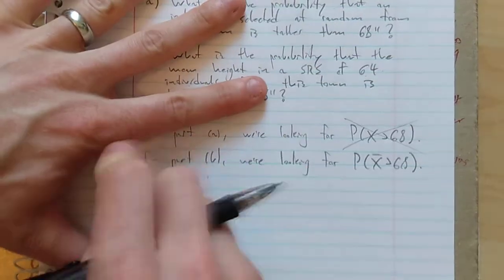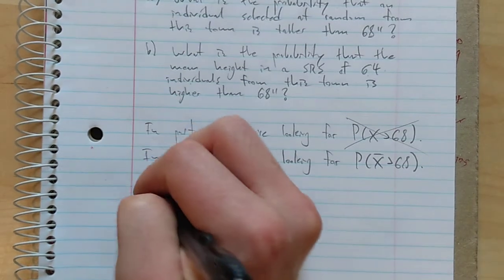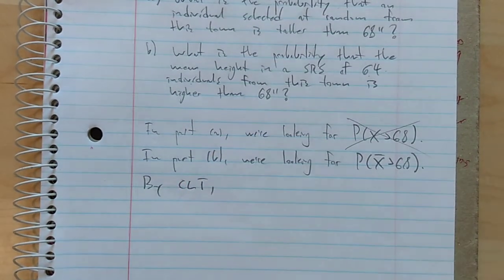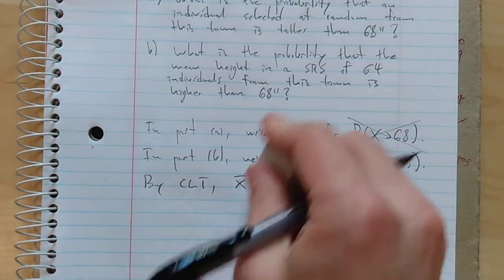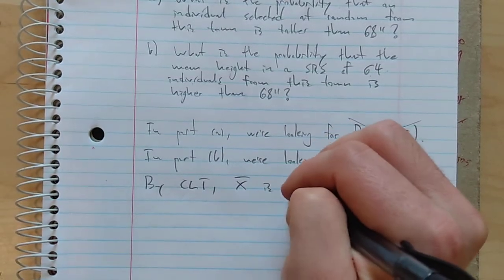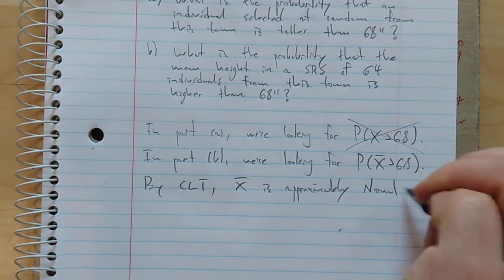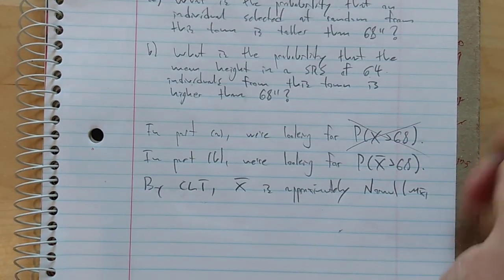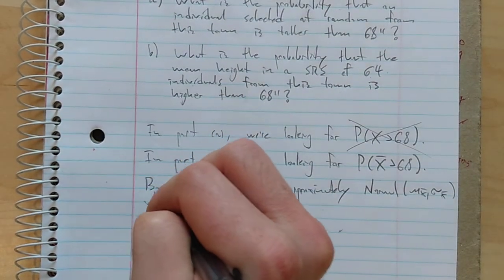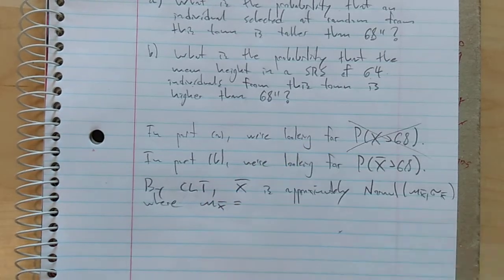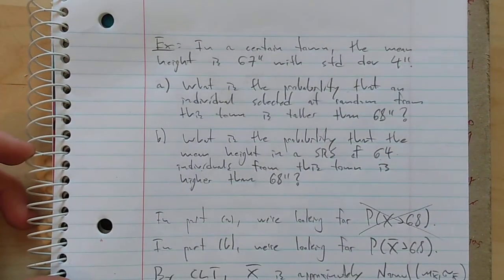Okay, wait, before I do. The reason I can do this is, by the central limit theorem, X bar is approximately normal with mean mu X bar and standard deviation sigma X bar, where mu X bar is mu, the mean in the population I'm sampling from, which is 67.